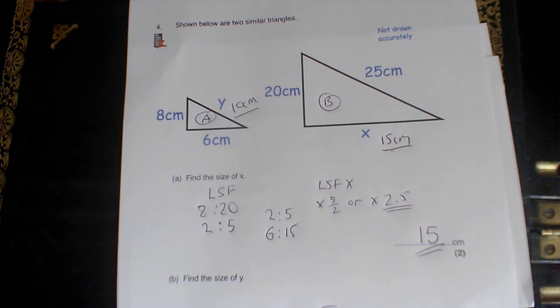I wanted to show you two methods, so you can choose really which one you like. Hope that's clear, thank you.